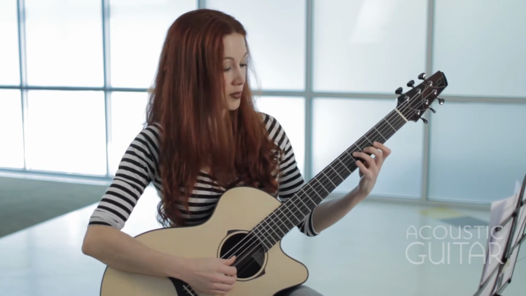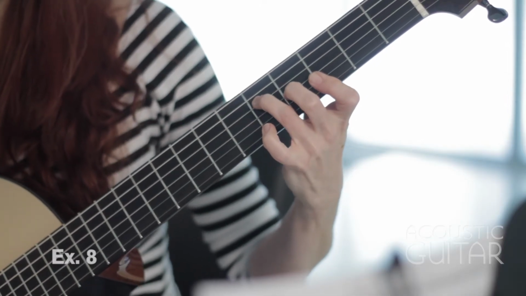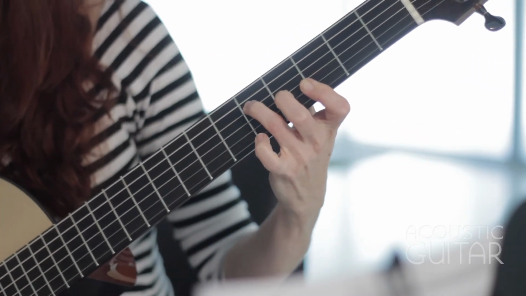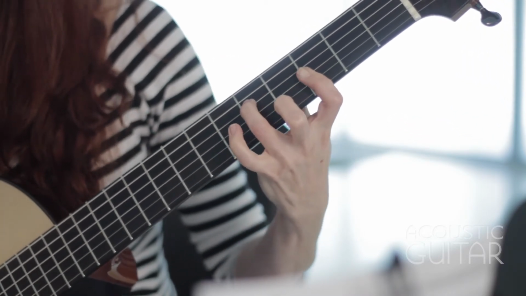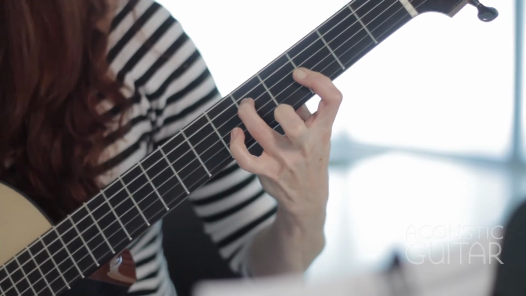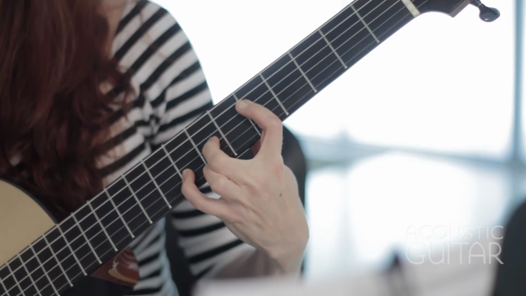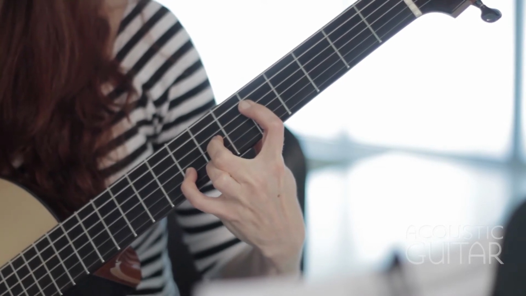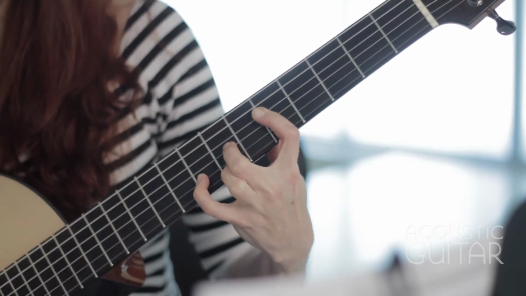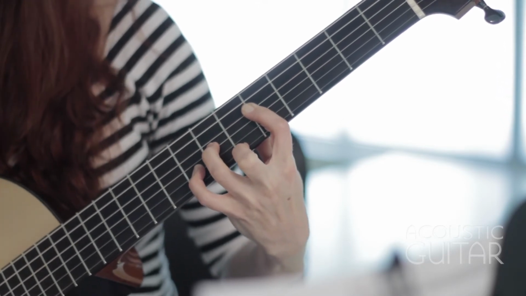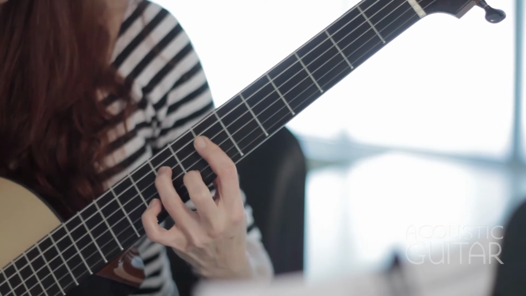So example 8. We start off with our familiar G major chord. We locate the third, which is the B, being played by our second finger right here. We move it down a half step to B flat. There's G minor. Now we continue. We have G major. Our third's on top. We're going to move it down a half step. There's our G minor.